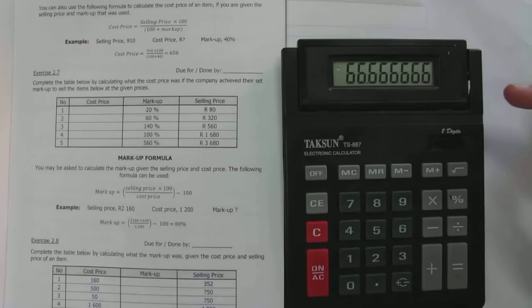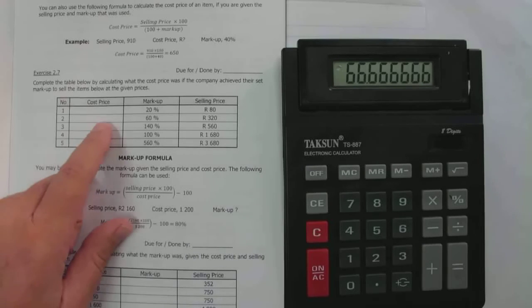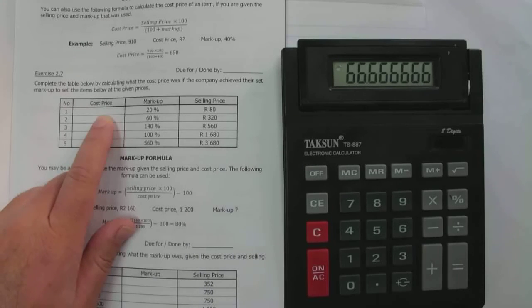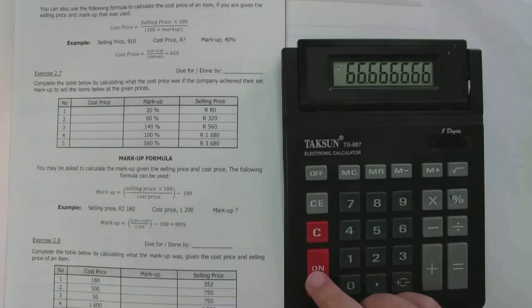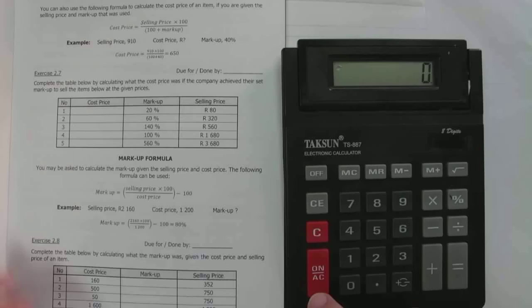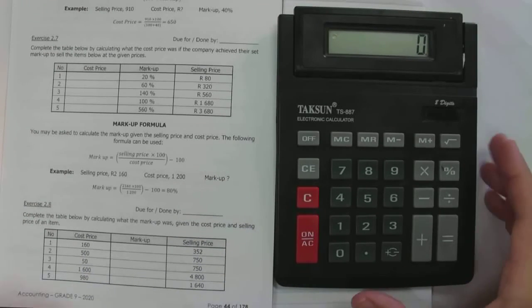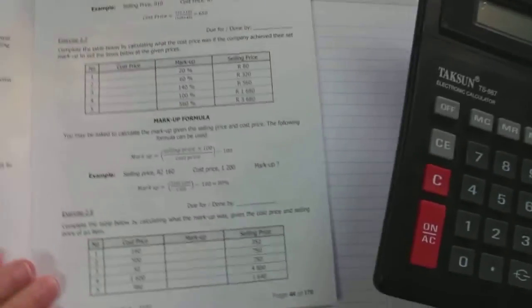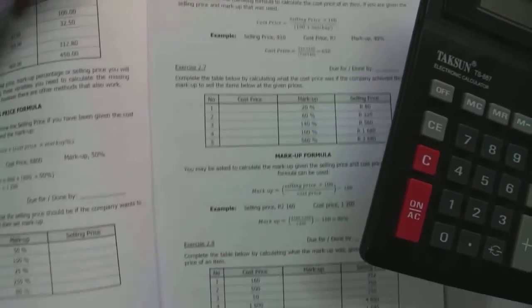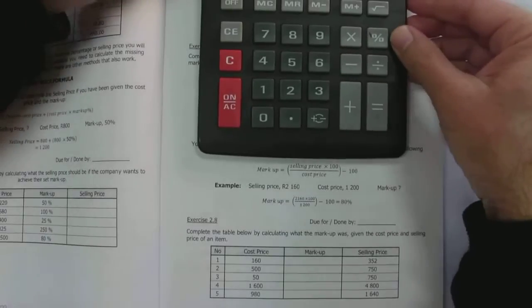When you've been given a cost price value of 66.666 recurring, simply round it to the nearest 1 cent. So your answer here in the cost price column is going to be 66 Rand, 67 cents. Fairly straightforward. There is an example there for you to work through as well. Just have a look through it and go over that. Then the next one is actually calculating what your markup percentage is. Now again, this one is a little bit more tricky, so I'm going to do this with you as well.